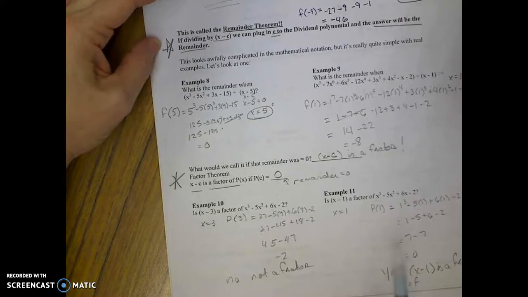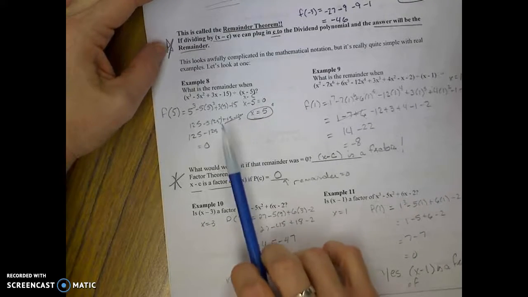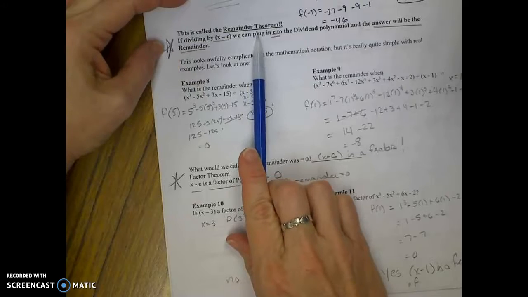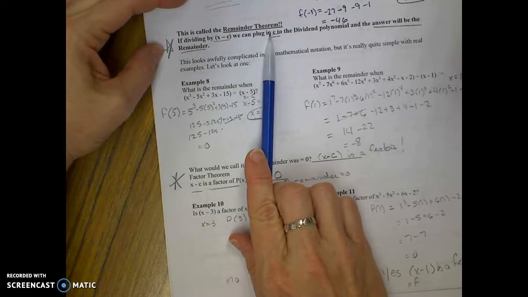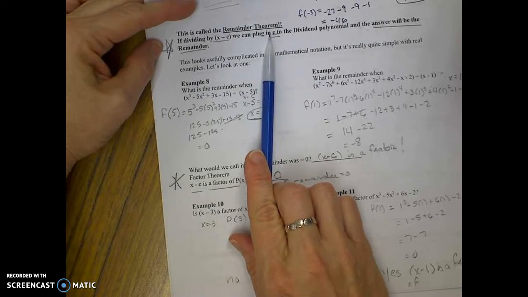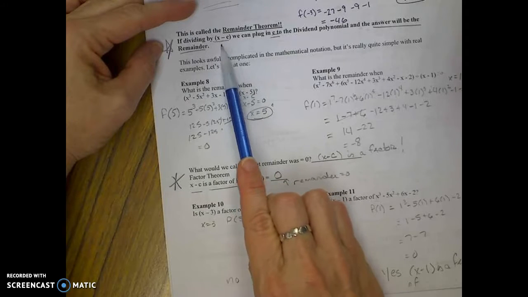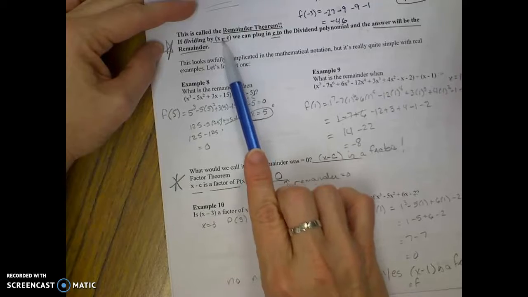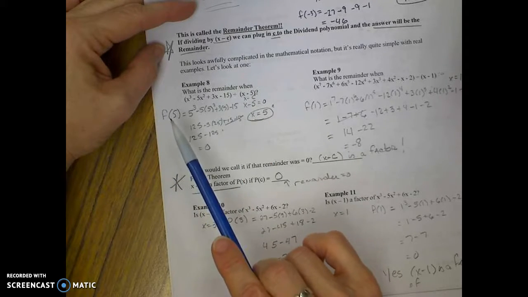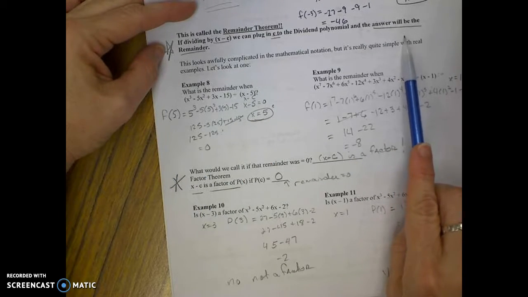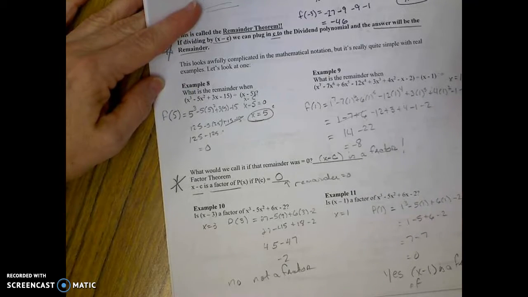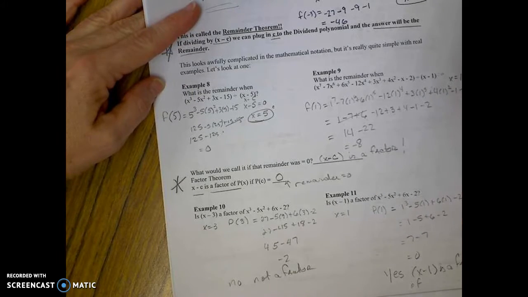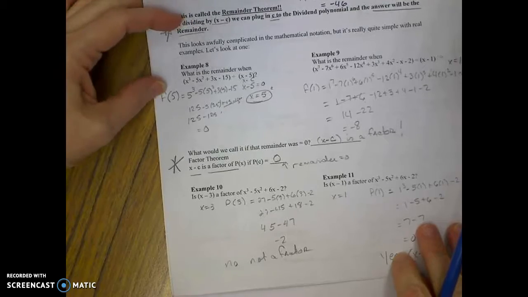So we're going to pick up where we left off in the last video. We got cut short on the remainder theorem. Basically what the remainder theorem says is if you want to divide by a linear term, you find the c value, which is going to be the opposite of what's with your x, and you can plug that into the dividend. The answer that gives you will be a remainder, your remainder.